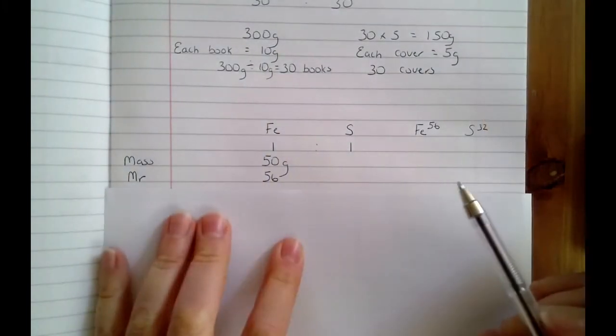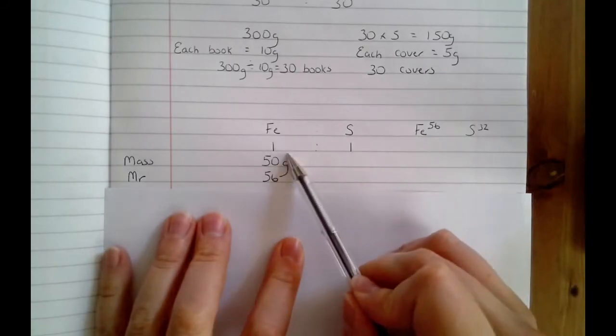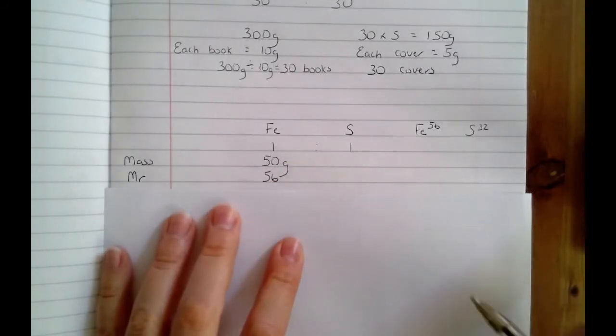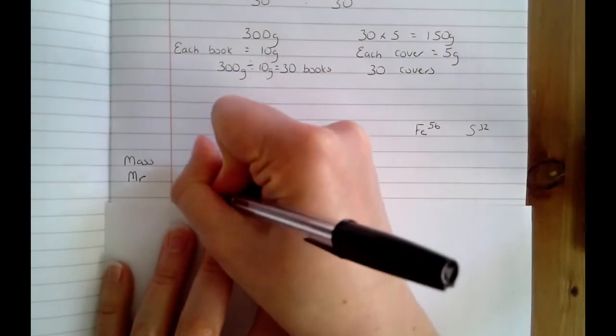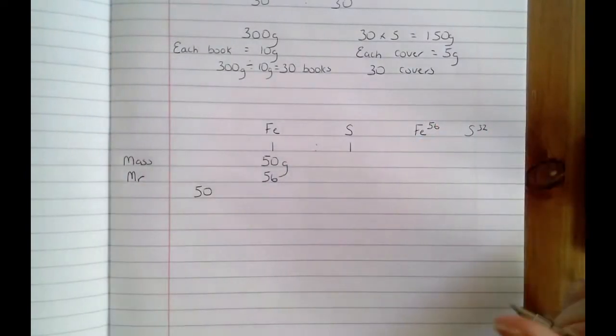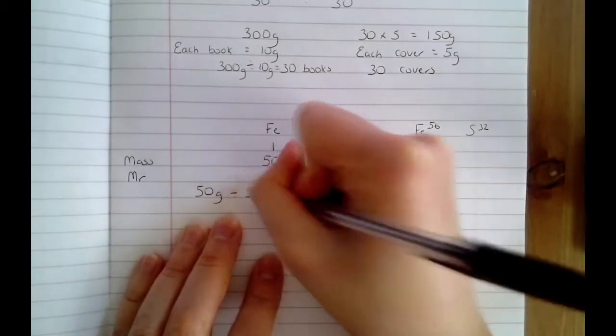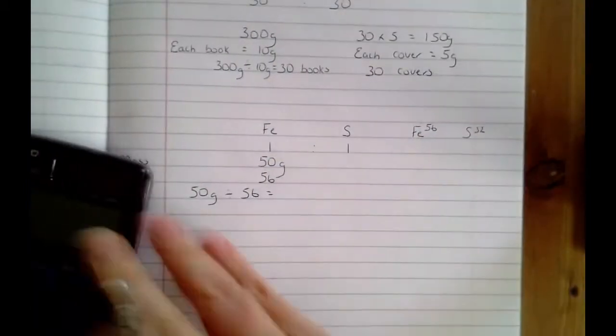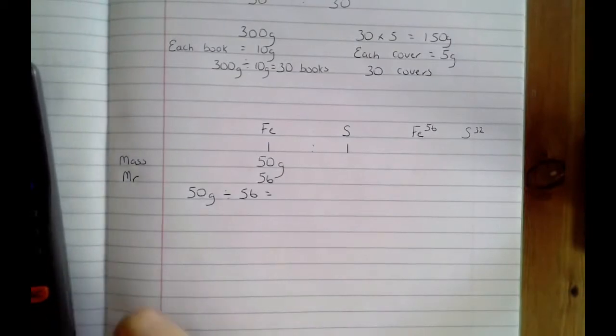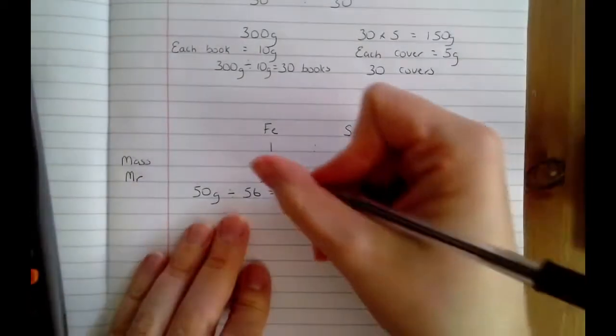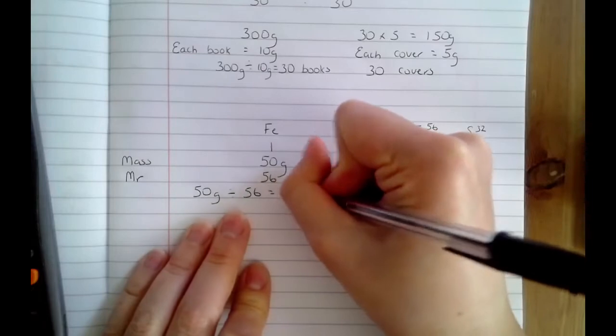And I'm going to do the exact same here. I'm going to take the mass, and I'm going to divide by the formula mass. So I'm going to do 50 divided by 56, and when I do that, I get 0.89.